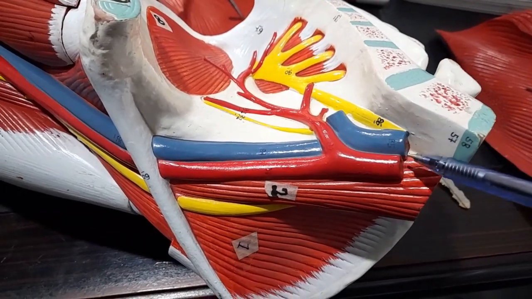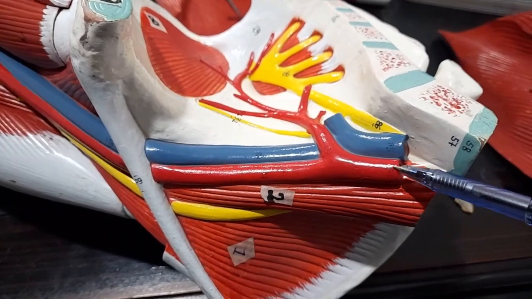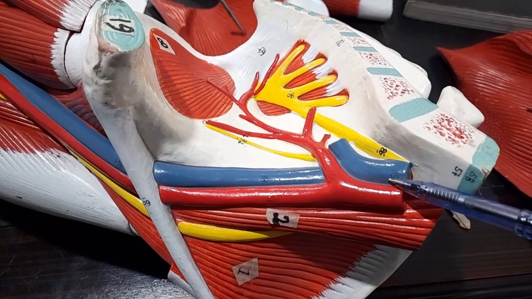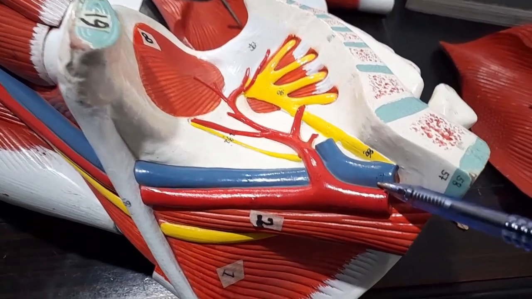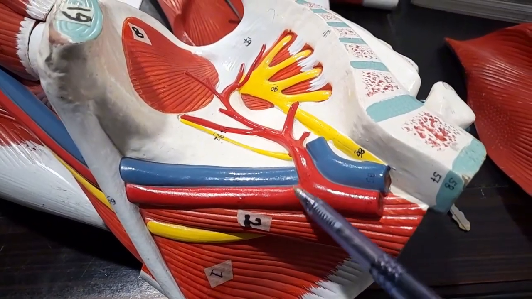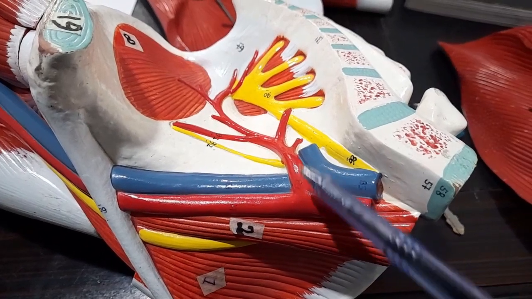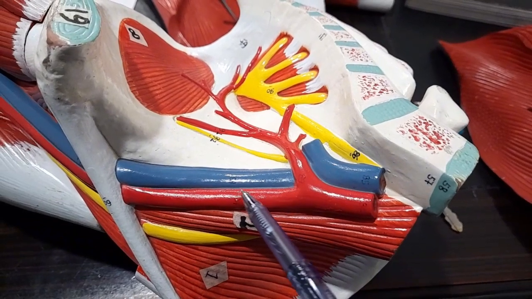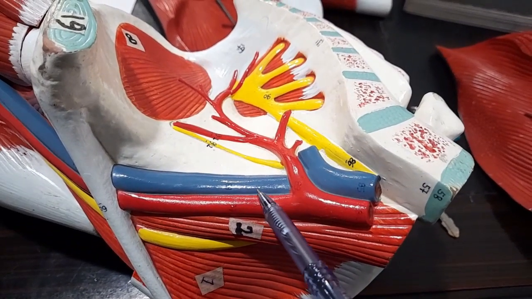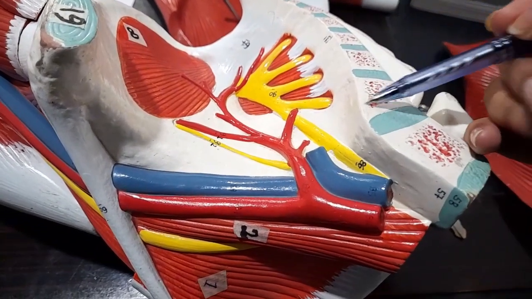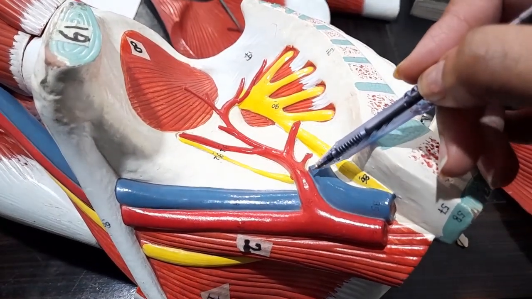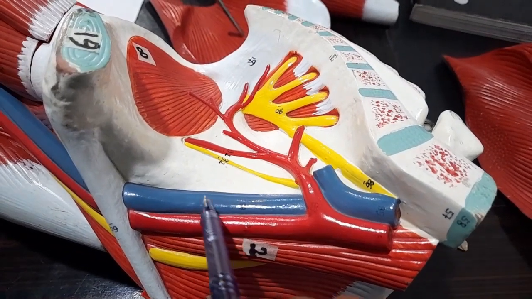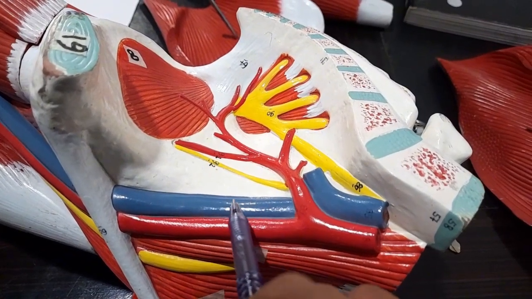As we've completed the muscles, now we have some neurovascular structures that I'd just like to go through. First of all, we have the common iliac artery and common iliac vein. Then both of them divide into internal and external branches: internal iliac artery and external iliac artery, then internal iliac vein and external iliac vein.